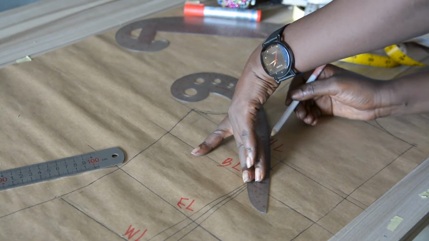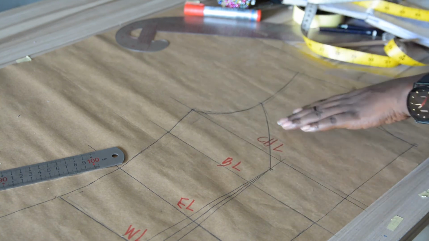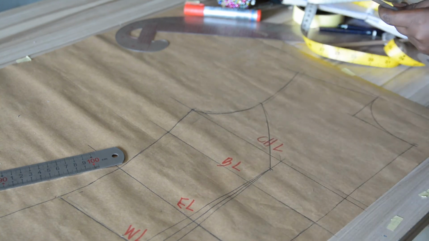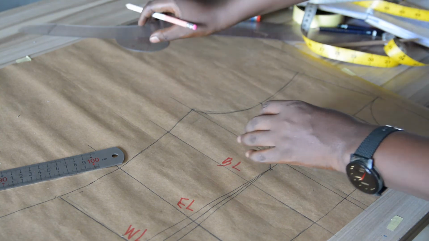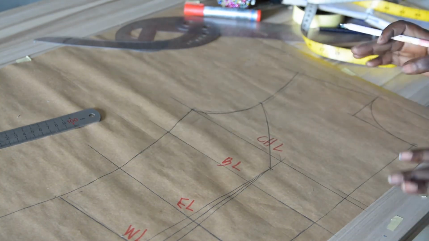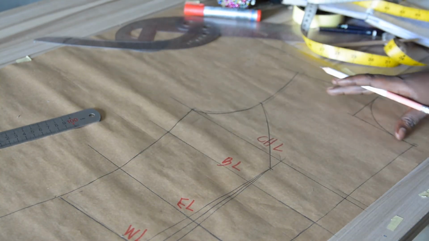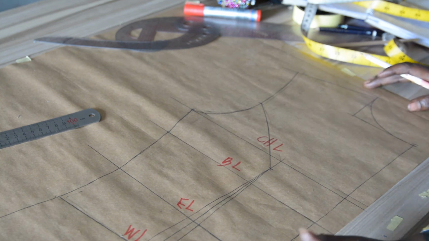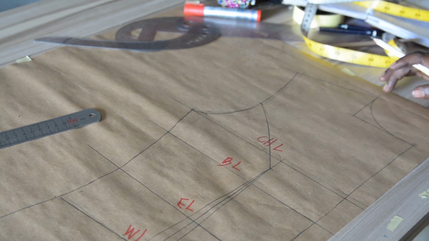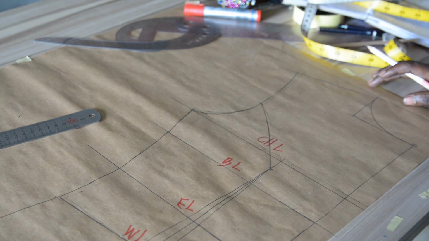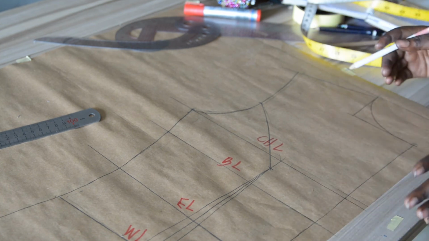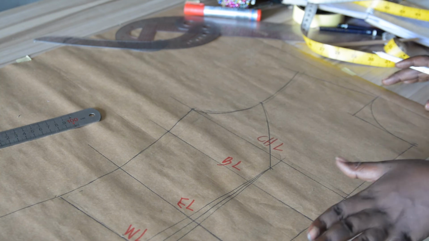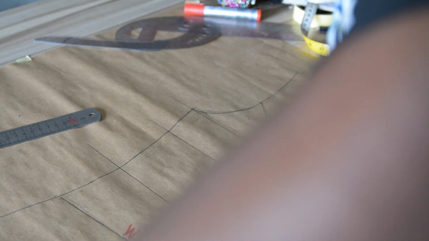because it is a back pattern, I don't need to pick any dart on the armhole. I don't need a serious dart for the back pattern. So guys, the back pattern is ready. The next step is to add my seam allowance all around. Okay, before adding my seam allowance, I'll be grading the center of the back. I told you I've graded the one I have on the basic bodice block, so I will continue the grading downward to the hemline.